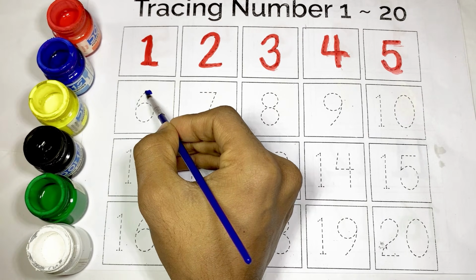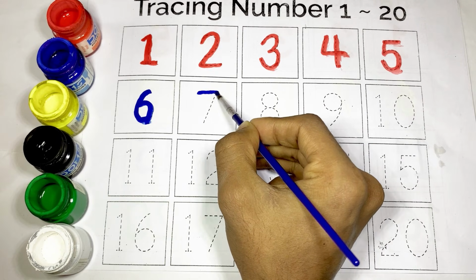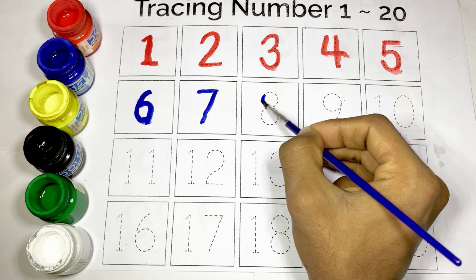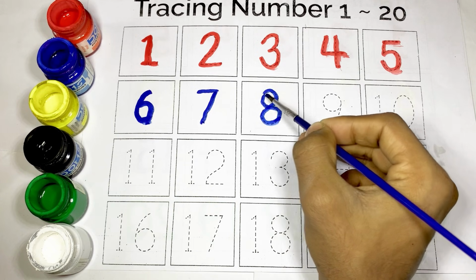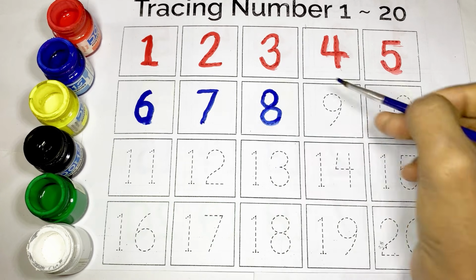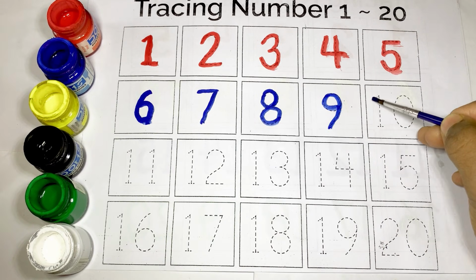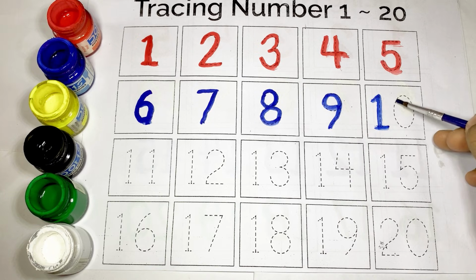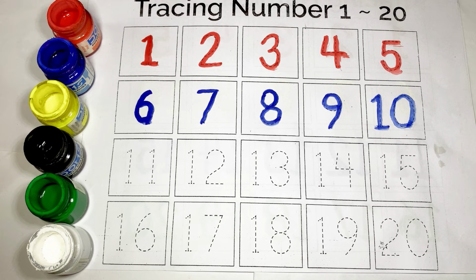This is 6. This is 7. This is 8. This is 9. This is 10. Kids, next 11. The number 11, and use yellow color.